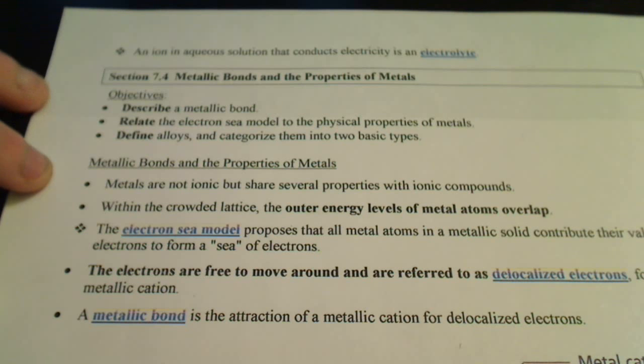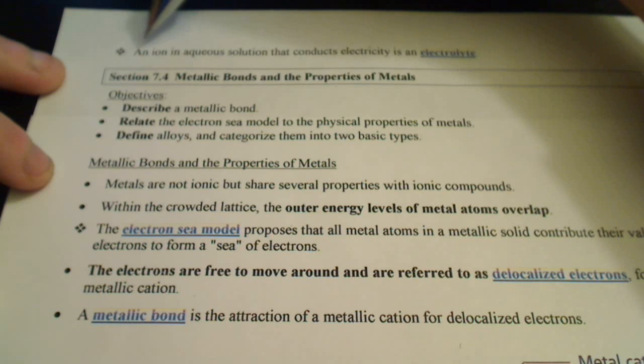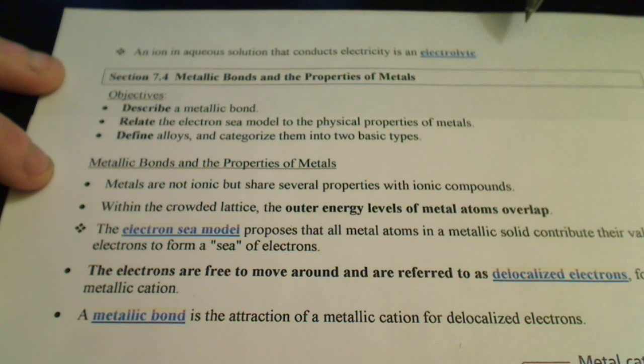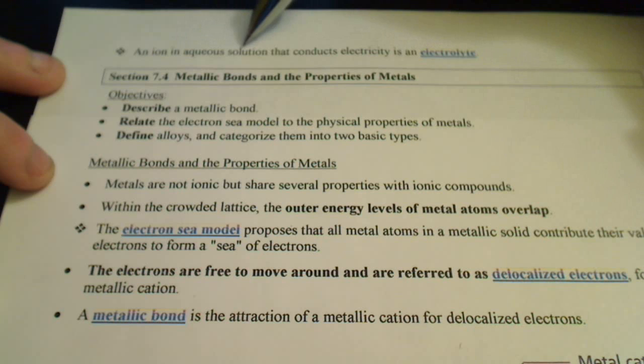So now we're going to start the last section. Actually, right before we do it, just wanted to take note, this bullet does pertain to 7.2, the last little bit about electrolytes. Basically something that I had reiterated at the end of the last sheet, which was saying that an ion in aqueous solution, water solution that means, that conducts electricity is an electrolyte. It's just a definition. Okay, so just remember what an electrolyte is.